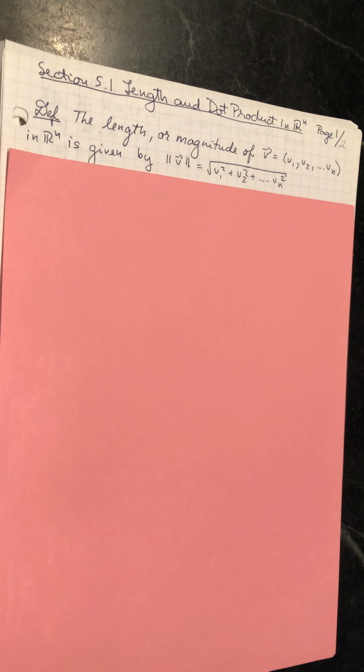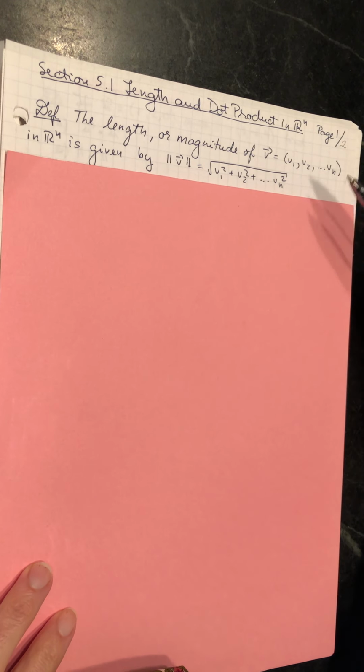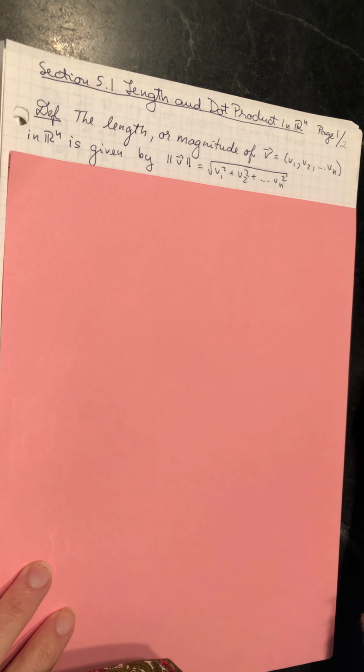All right, so this is section 5.1, and we will talk about length and dot product in Rn. First of all, the definition of length might be familiar from physics classes or Calc 3, or any time you computed the dot product, the distance between vectors. But this is just to clarify the notation.